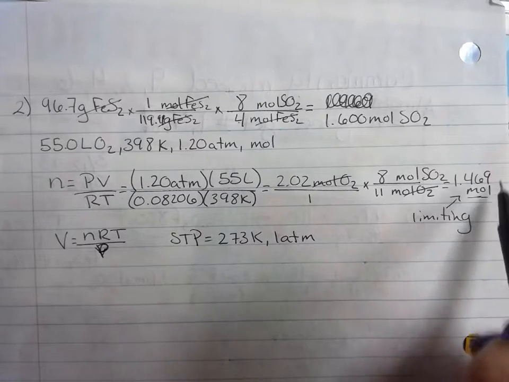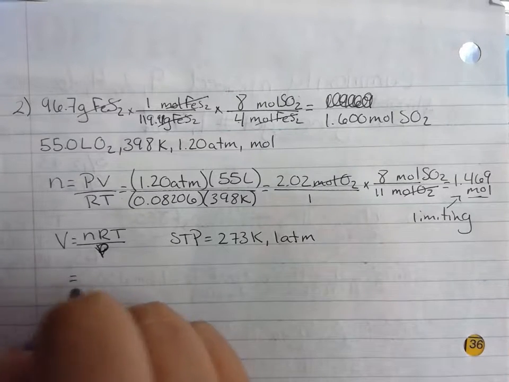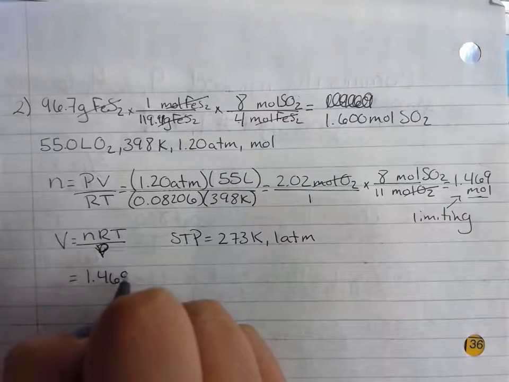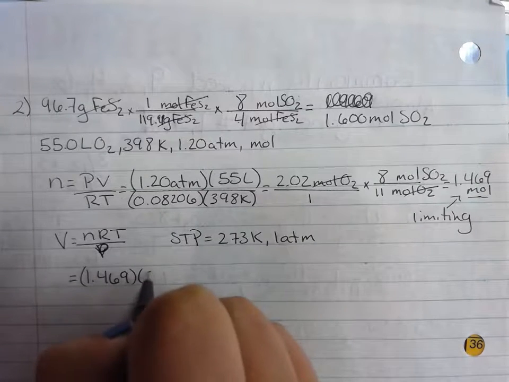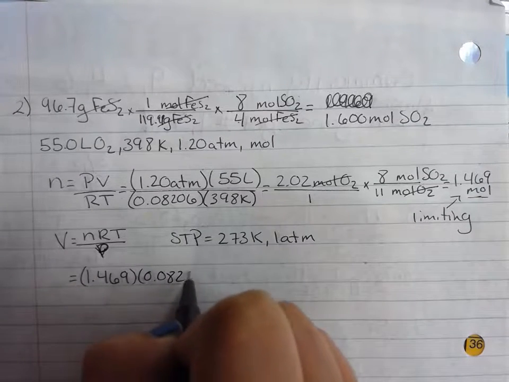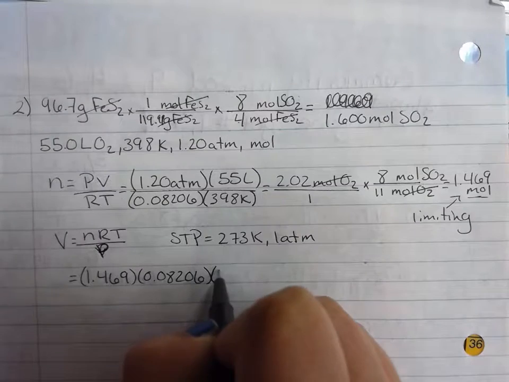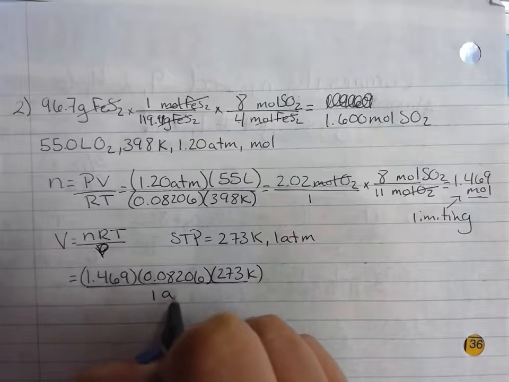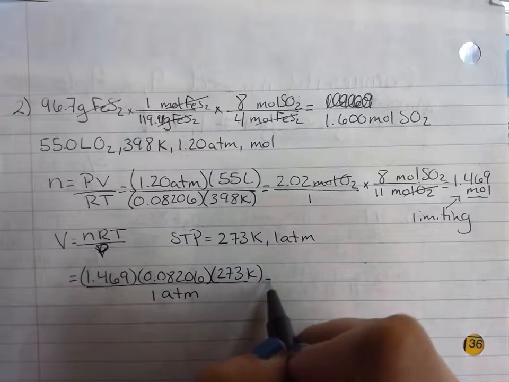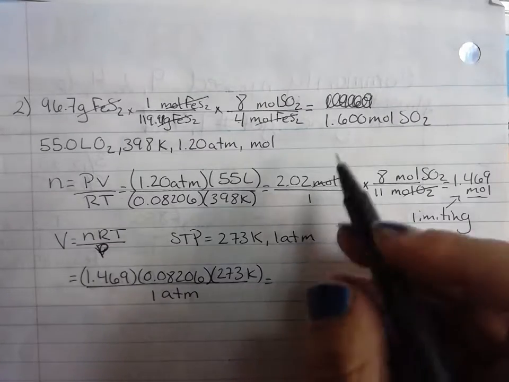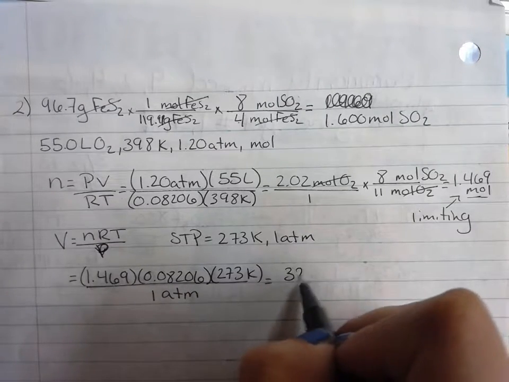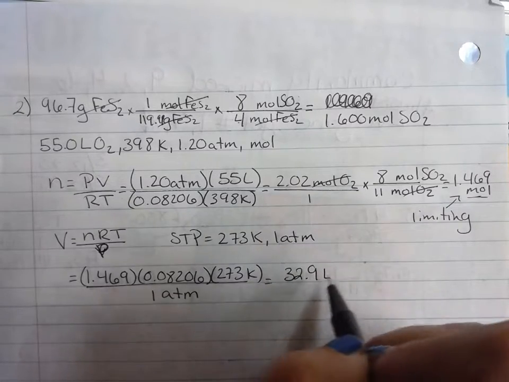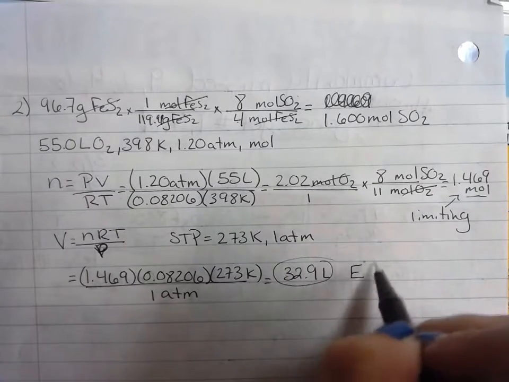But from there we just plug in our 1.46 moles, 0.08206, and 273 Kelvin over 1 atmosphere, and we end up with 32.9 liters, which is answer E.